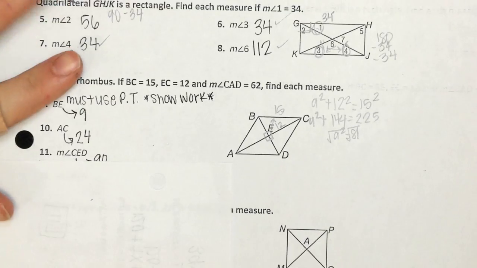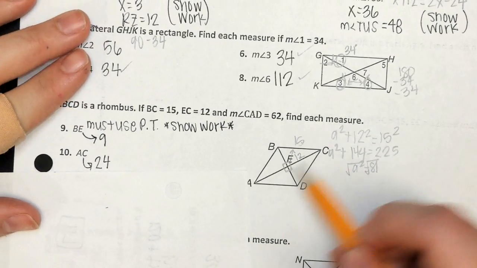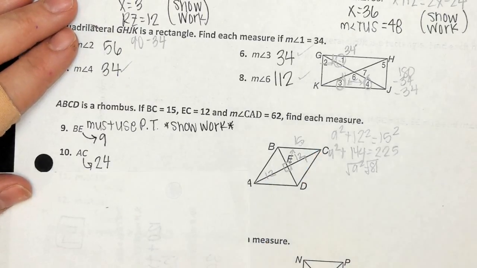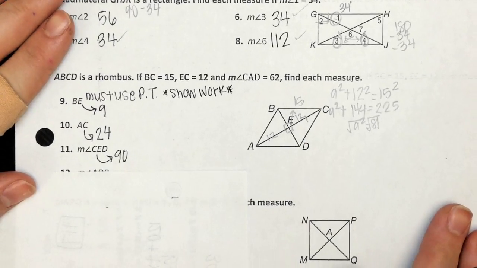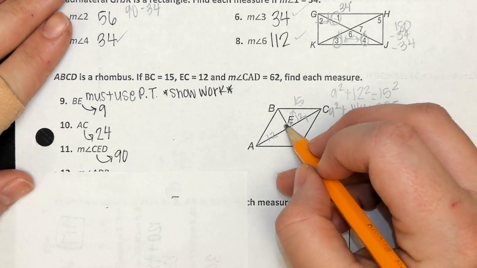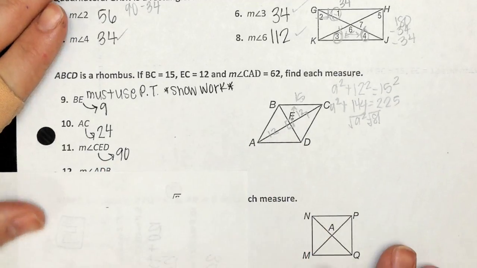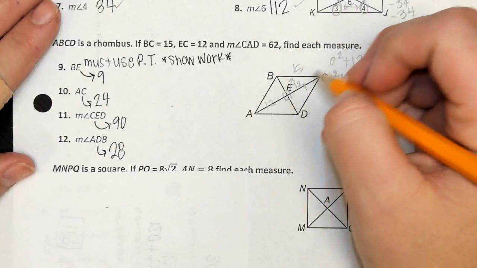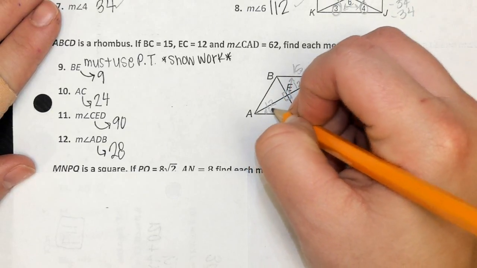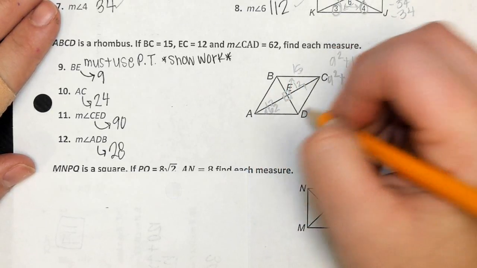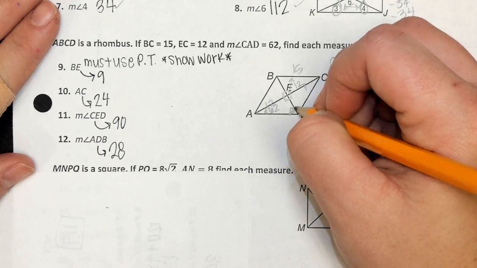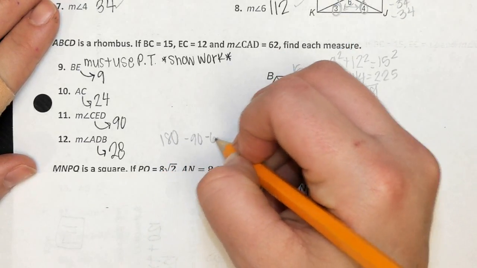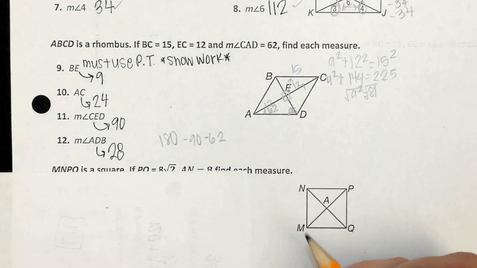Okay, on AC, you want to find AC. Well, you're given that this is 12, and if this is 12, so is this. So 12 plus 12 is 24. CED, 90. ADB. So you were given that CAD, which is right here, is 62. And you know this is 90. So to find this one that you're asked for, I would do 180 minus 90 minus what you're given, which is 62.